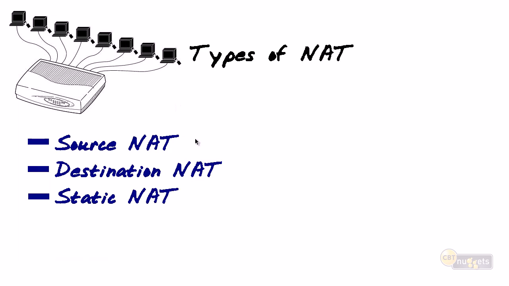Okay, there's basically three different types of NAT. There's source NAT, which translates the source IP addresses along with the TCP and UDP ports of matching flows. Then there's the destination NAT, which translates the destination IP address field along with port numbers of the matching flows. The static NAT option is going to translate prefixes in a symmetrical fashion.